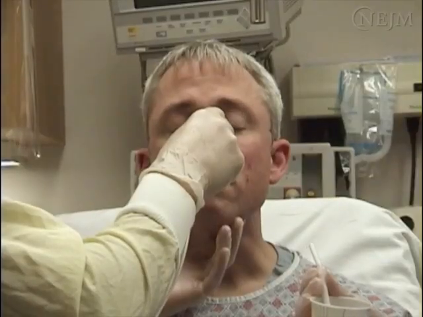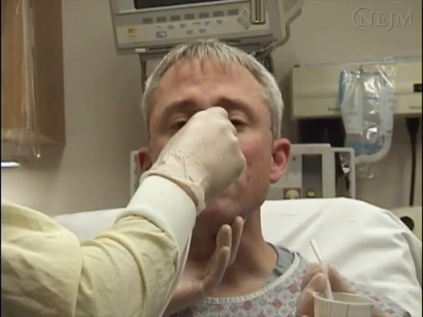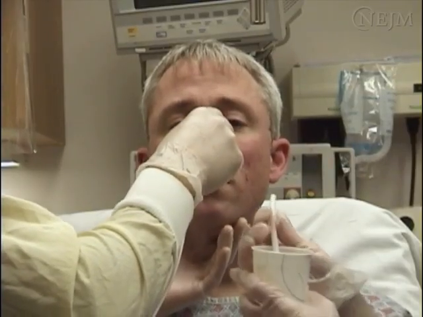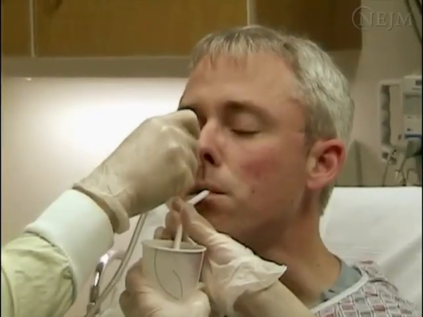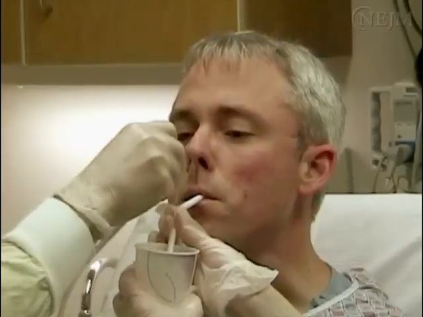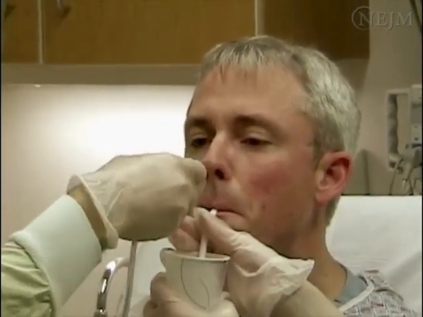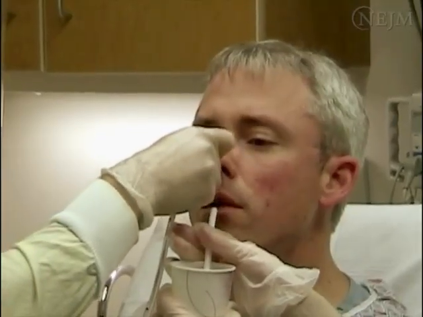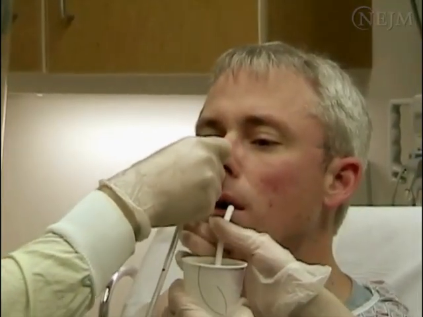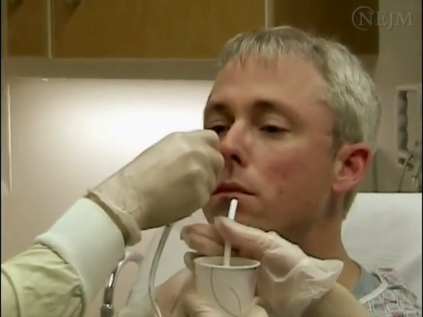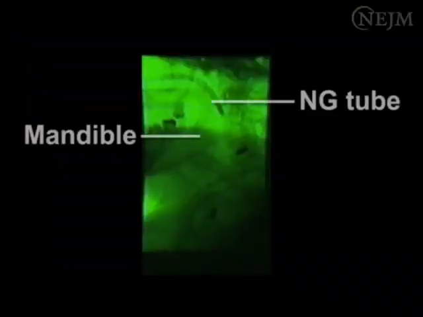The patient may gag once the tube reaches the larynx. Temporarily halt the advancement of the tube and ask the patient to begin swallowing sips of water through a straw. Coordinating advancement of the tube with the swallowing mechanism facilitates passage of the NG tube into the esophagus and prevents entry into the trachea. This is a fluoroscopic view of a nasogastric tube being inserted.